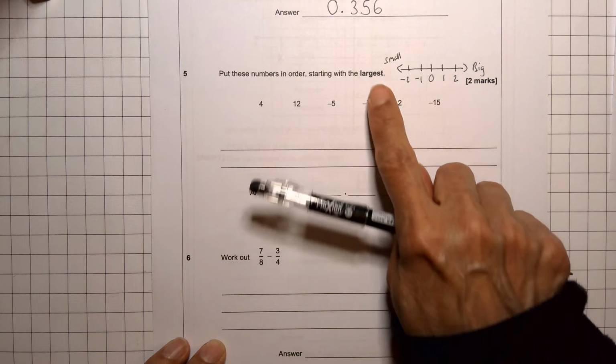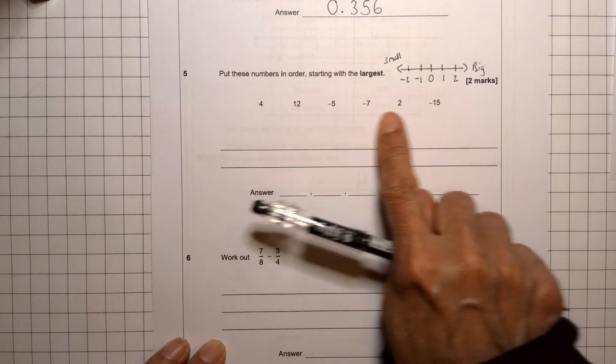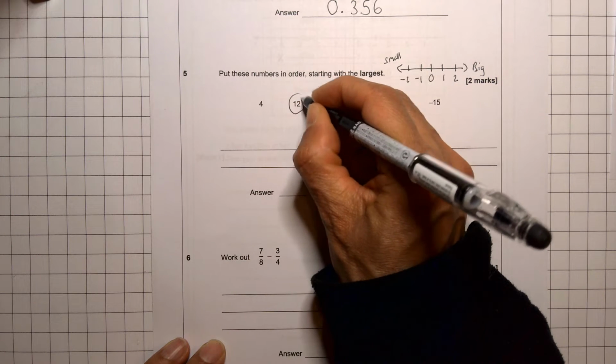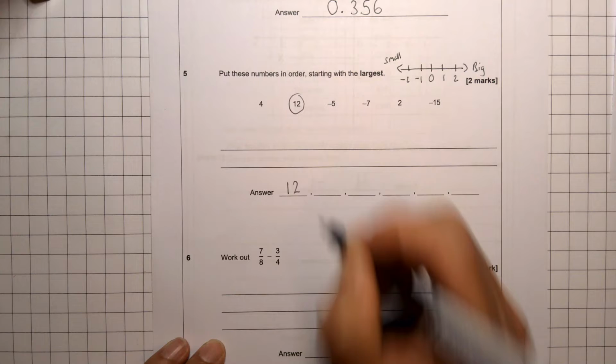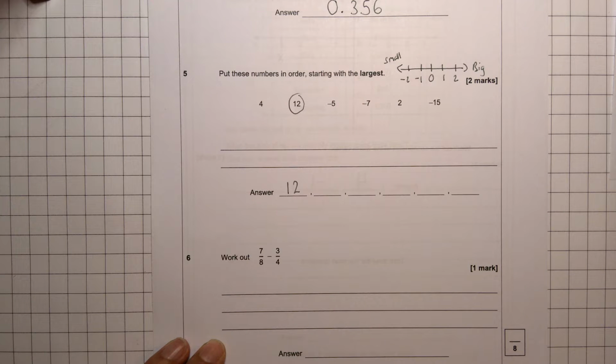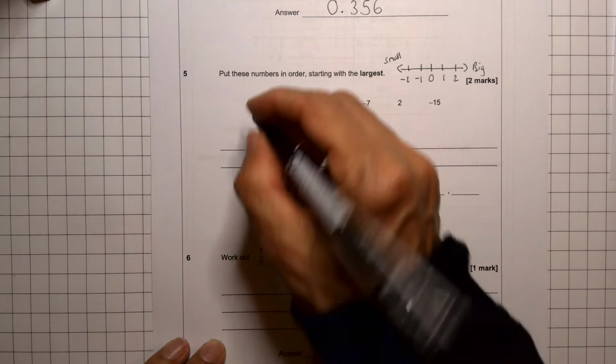So we want the largest one, so we're looking for the largest number there, and you can see the largest number is 12, so we're going to start with 12. Okay, and then counting backwards, the next biggest number you can see is 4.